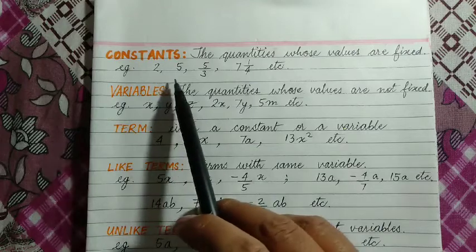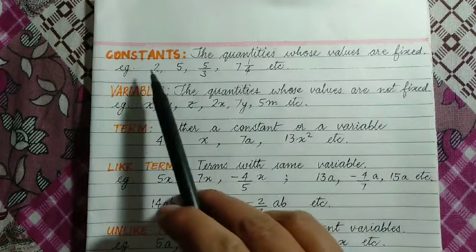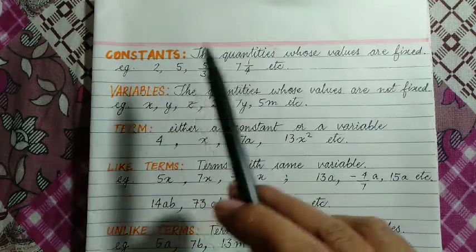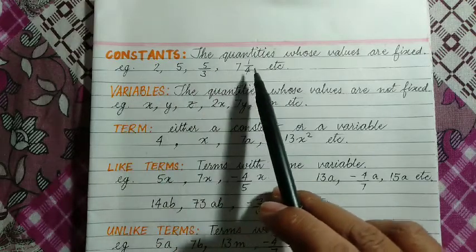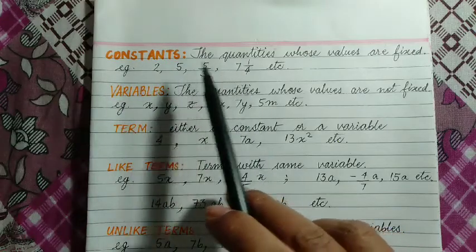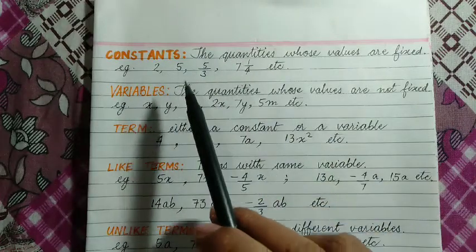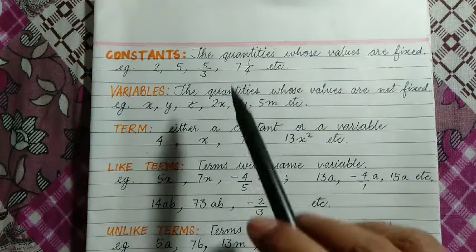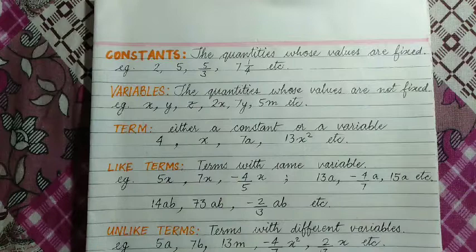Example 2, 5, or any fraction like 5 by 3, 7, 1 by 4. These values are not going to change whether there is any change in condition or in any situation. These values are going to remain fixed. So 2 remains 2 forever. Okay, 2 cannot be changed to something else with a change in condition. Similarly, 5 or any other number remains same. So these quantities are fixed. So that's why they are called as constants.